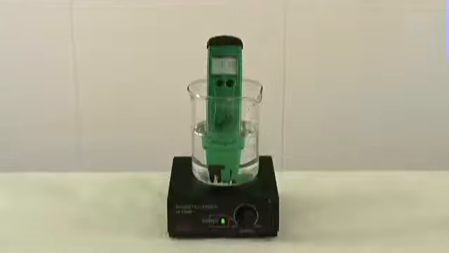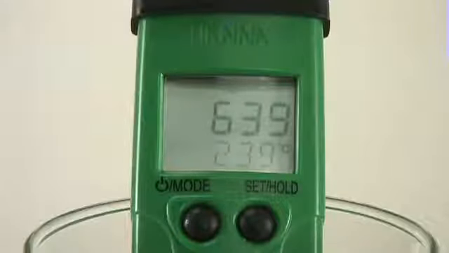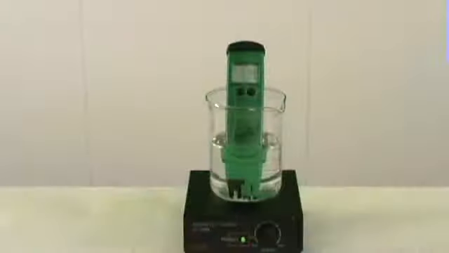I simply switched over to the millivolt option. So we have an ORP of around 640. The ideal millivolt reading for pool sanitation is around 700 or greater. Therefore, because the pH was higher, the millivolt reading was lower than 700. The chlorine was not effectively sanitizing. I'm now going to add a small amount of acid to lower the pH and therefore increase the millivolt reading.